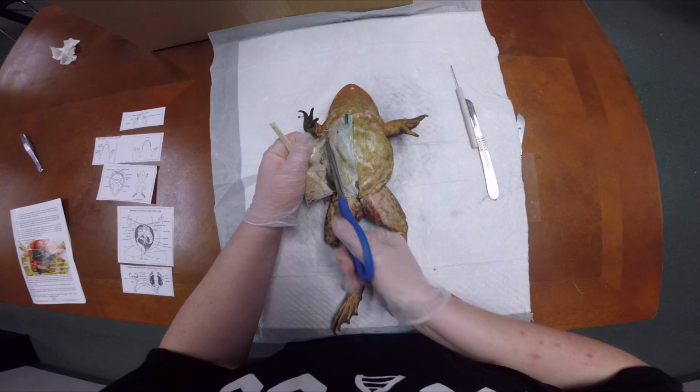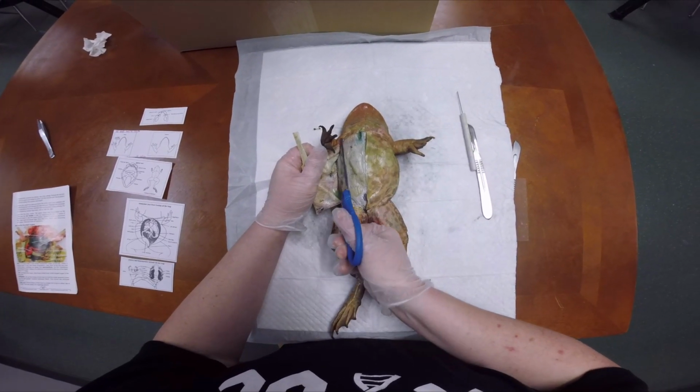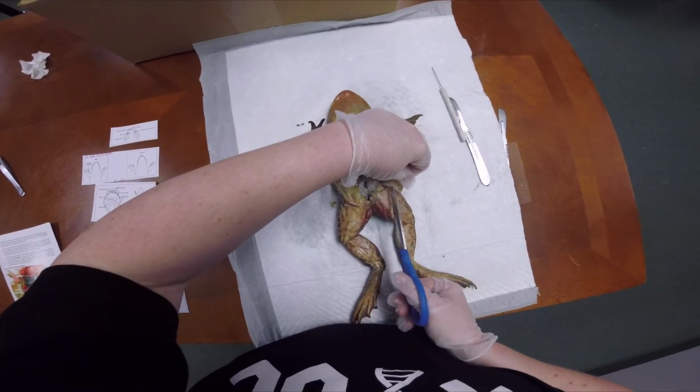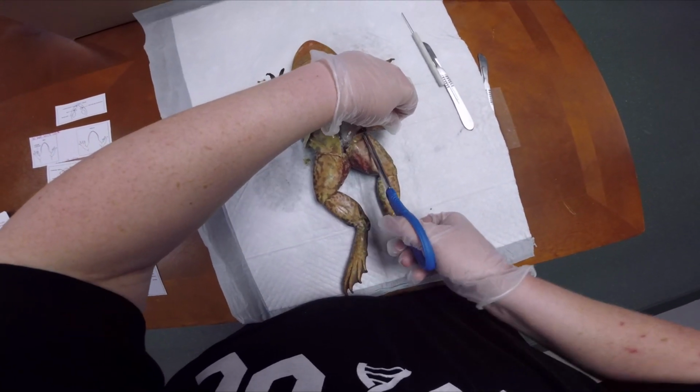Because you want to be able to peel the skin back and get it out of the way.